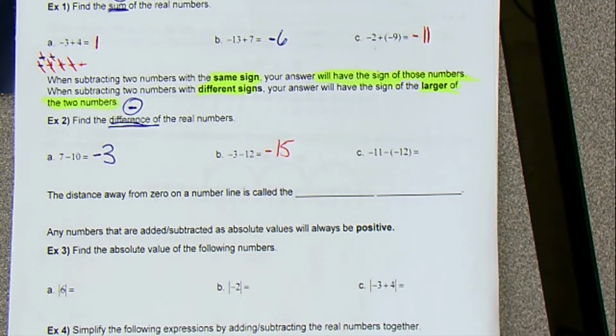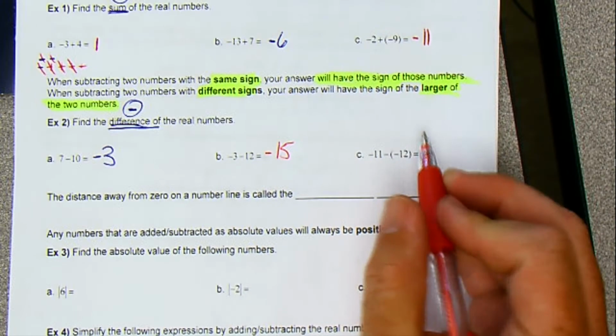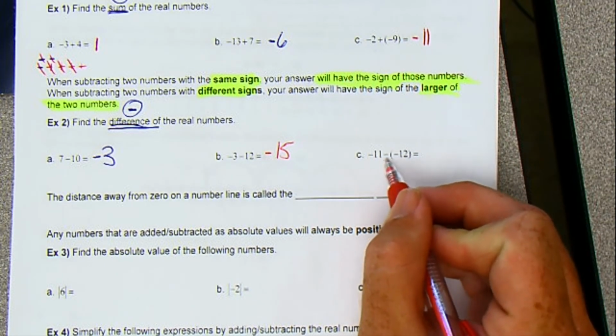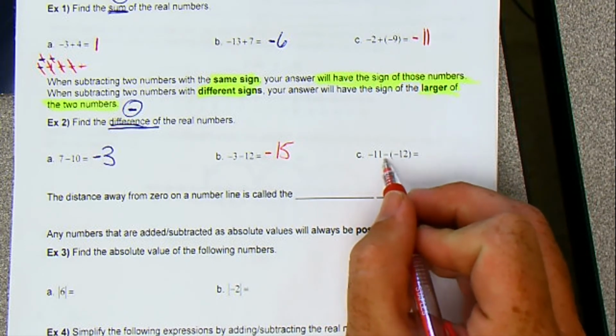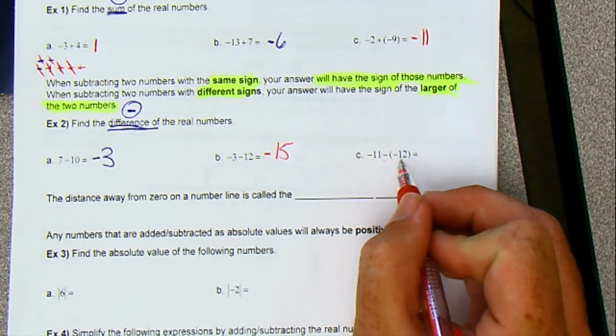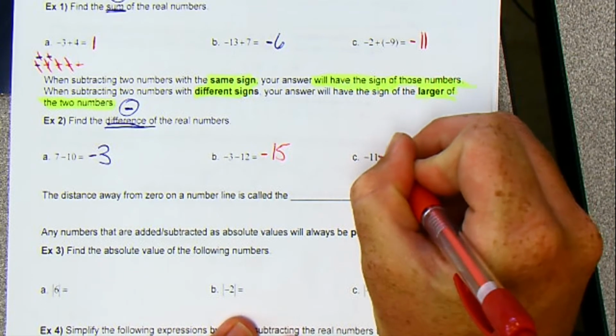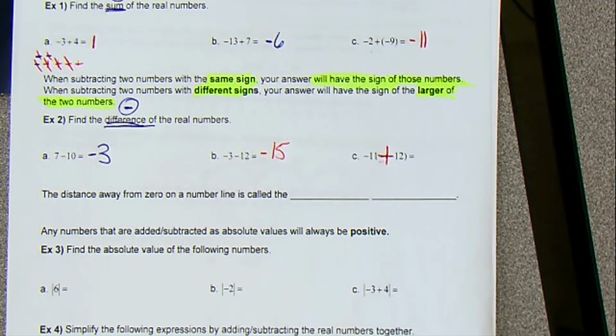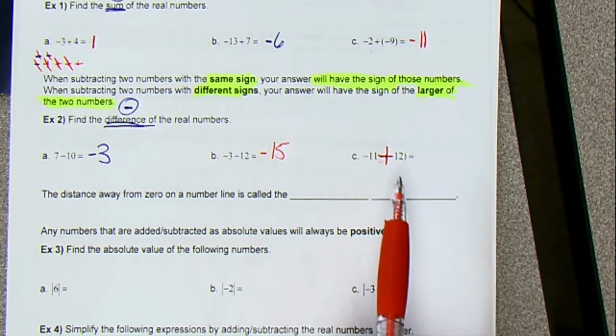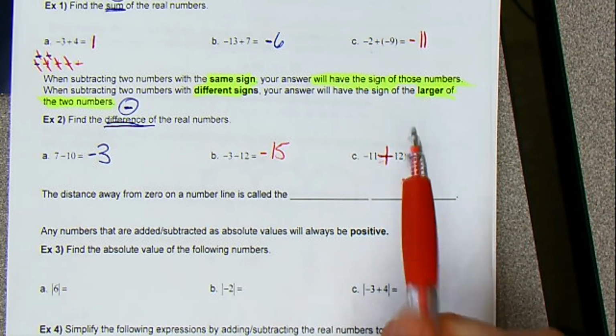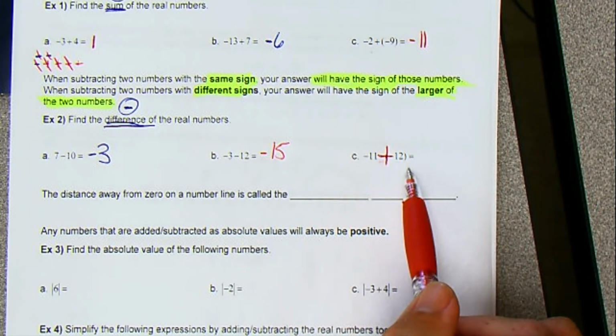Now, C is a little bit different. We have -11 minus a -12. I want you to pay attention to this because it's very critical to this part of the lesson. Anytime we're subtracting a negative, anytime we have two negatives right next to each other, we turn that into a giant plus sign. Two negatives always make a positive. So anytime we're subtracting two negatives, we make a giant plus sign. My new problem is now -11 plus a +12.